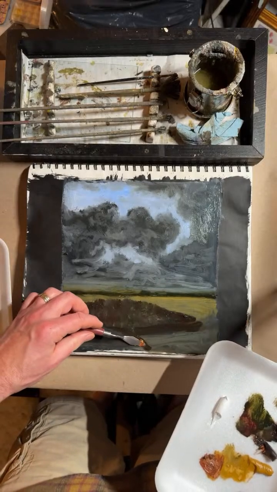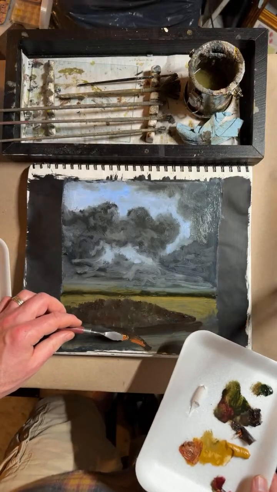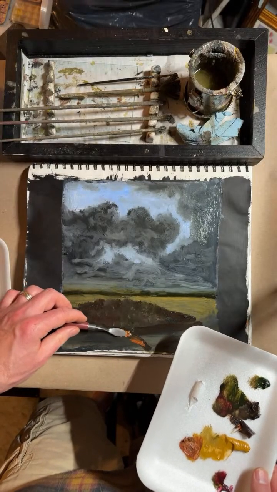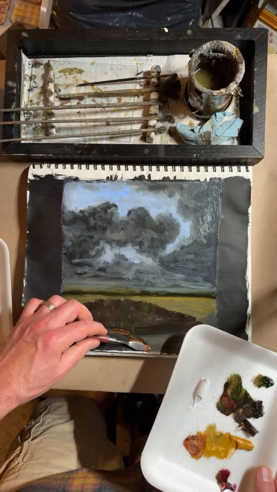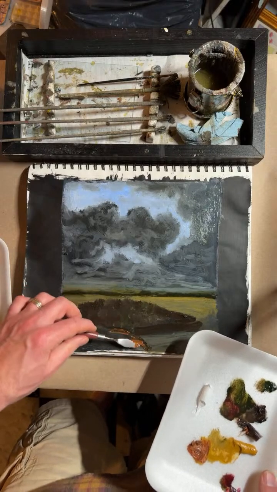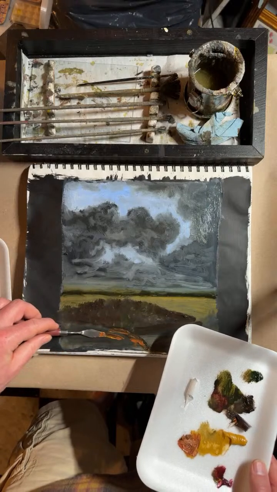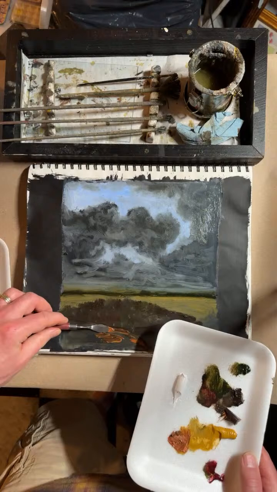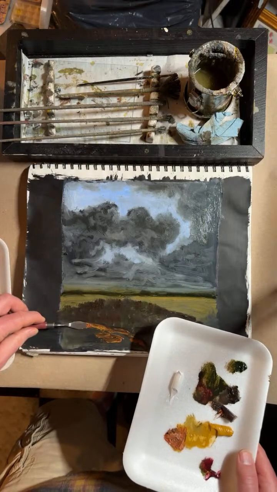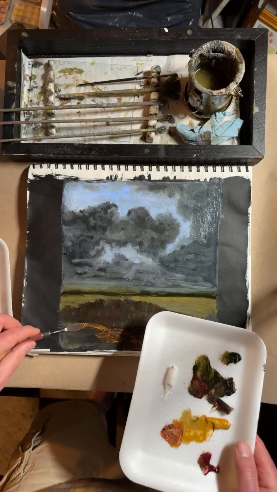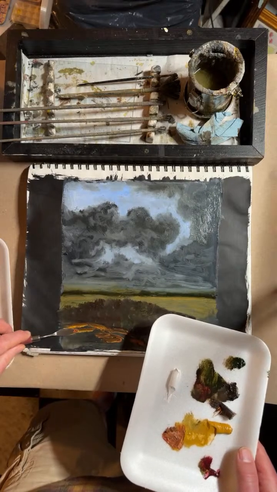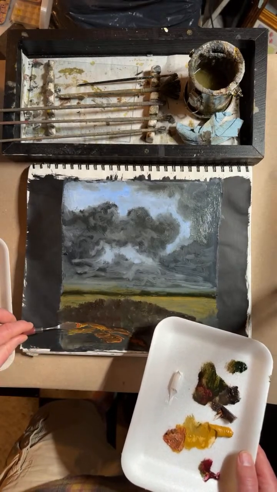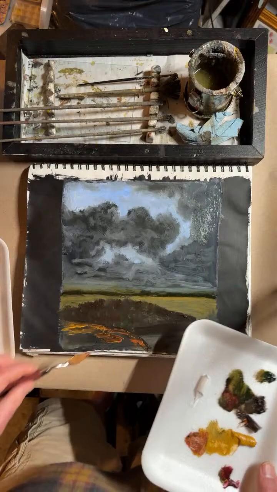But we're going to come right across here. Try to create the indication of almost like a cap of a rock, maybe the top of a hill or a mountain or a little bit of a plateau.